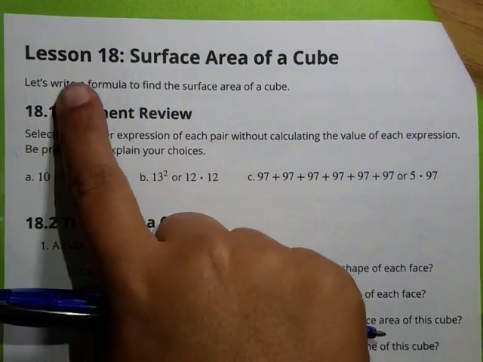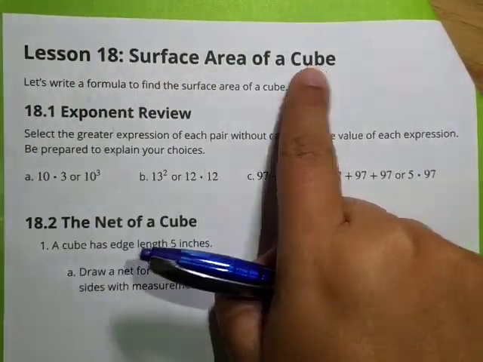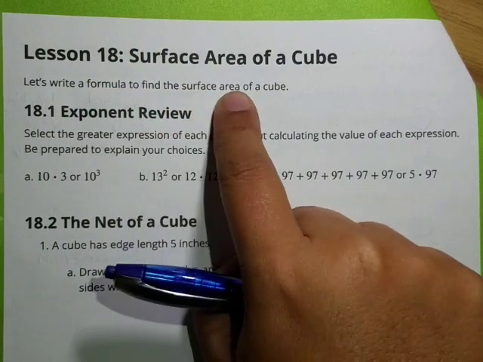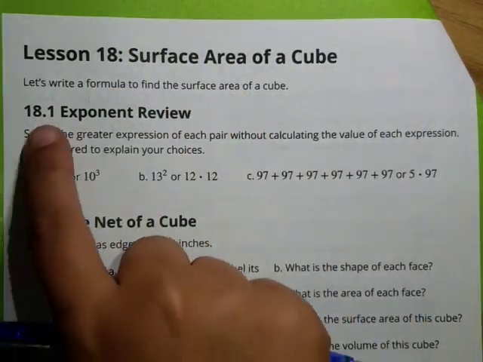Hi, good morning. This lesson is lesson 18 on surface area of a cube. So let's write a formula to find the surface area of a cube. So that is our learning target.